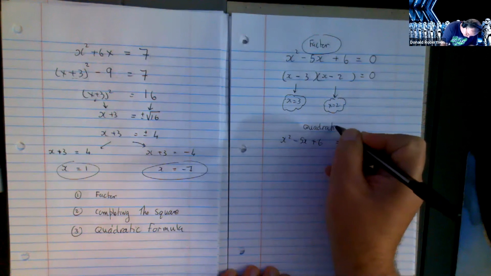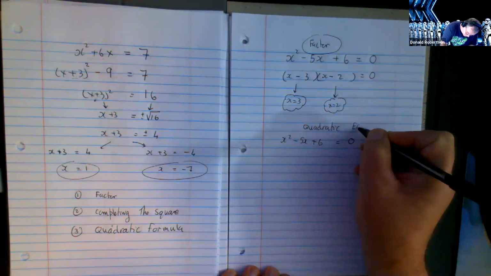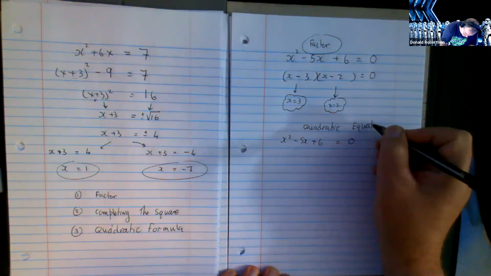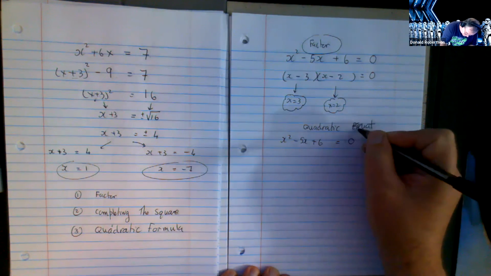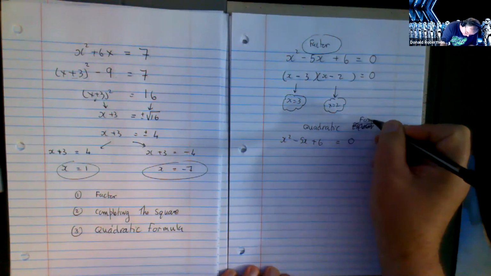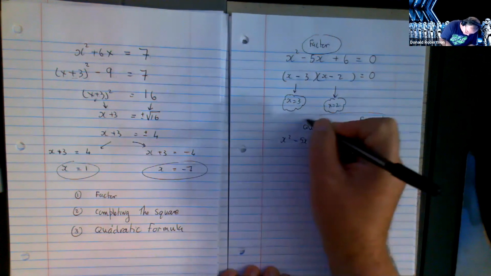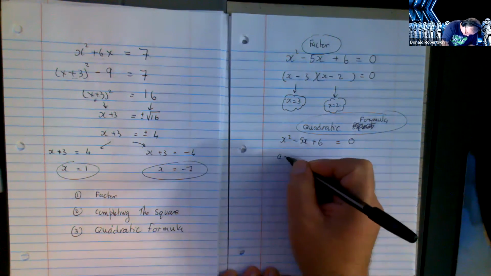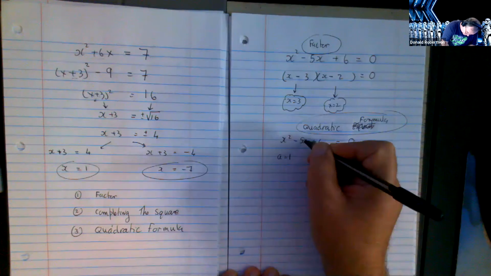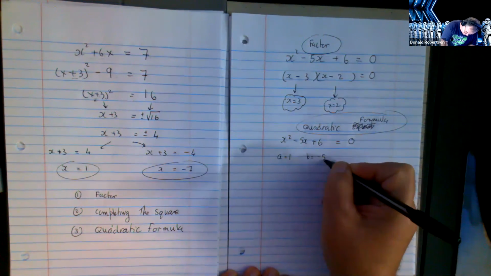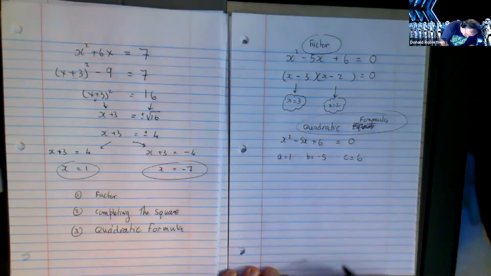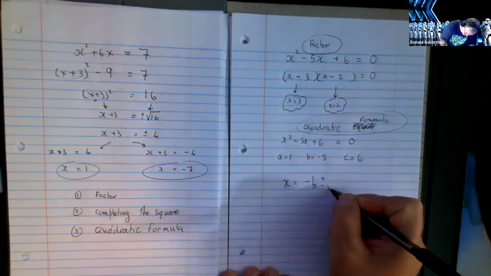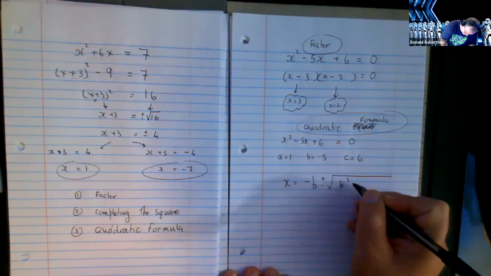You can also solve quadratic equations using the quadratic formula. In the quadratic formula, a is 1, b is the coefficient of x, and c is 6. The quadratic formula is this one.